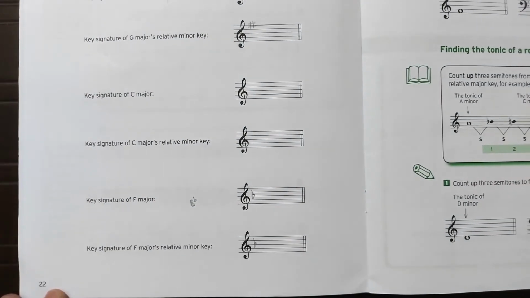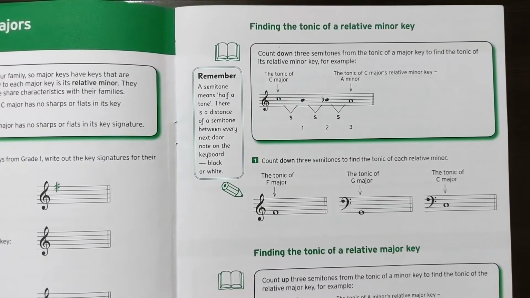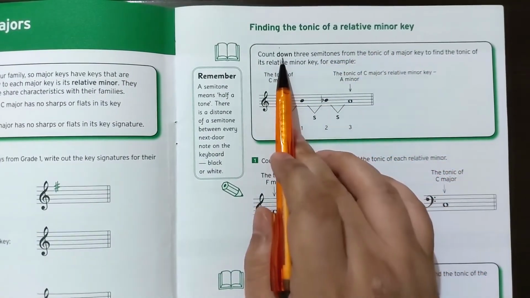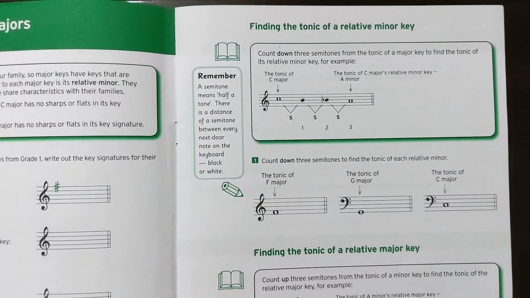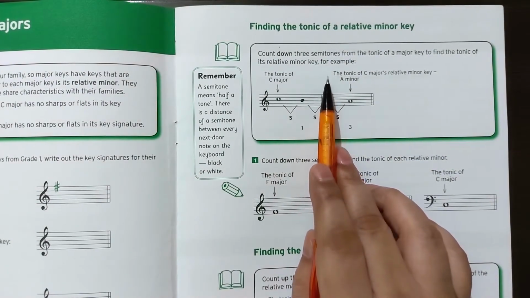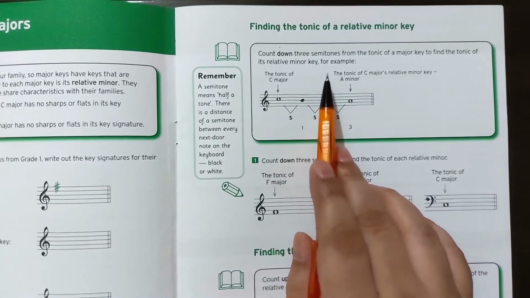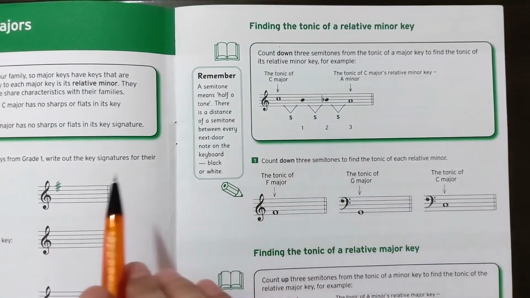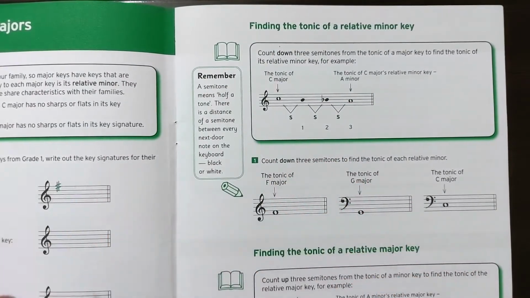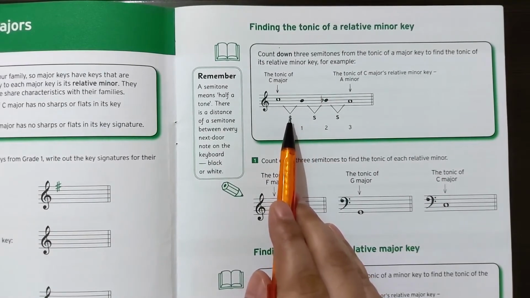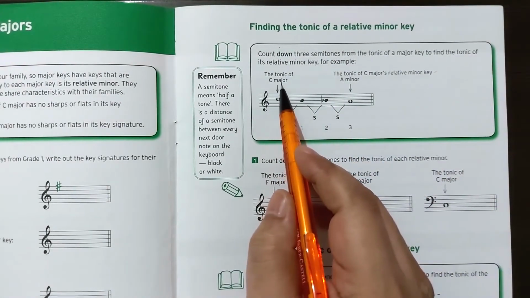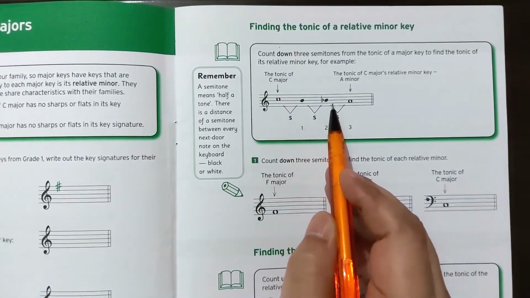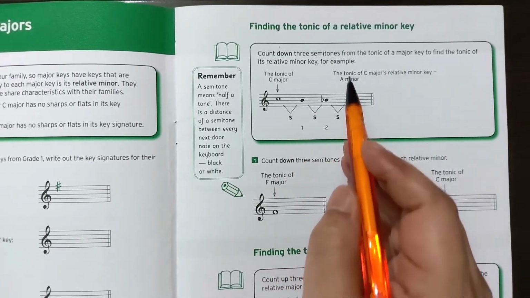Okay, let's move on to the next page. As we come to the next page, you can see finding the tonic of relative minor keys. Here they're showing us how to find the relative minor key. What they're saying is that to find a relative minor key, you have to go down 3 semitones. Like in C major, to find the relative minor key of C major, you have to come 3 steps down, 3 semitones down, and you will find A minor.